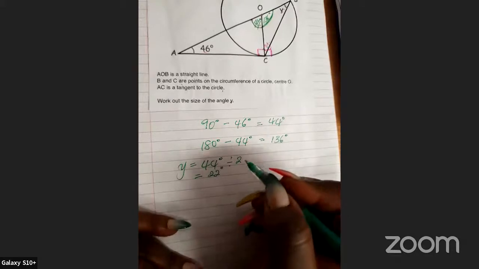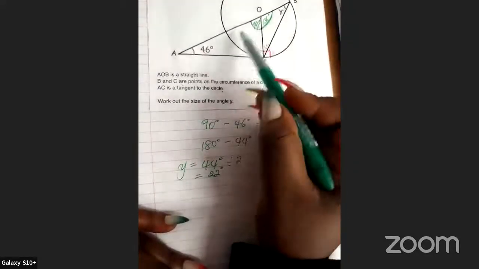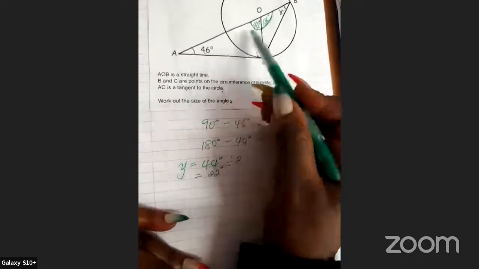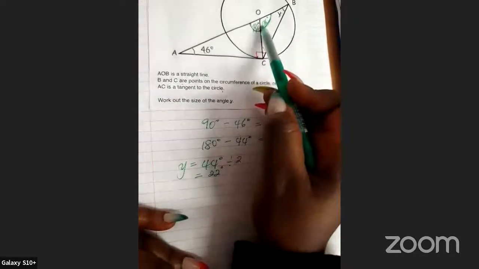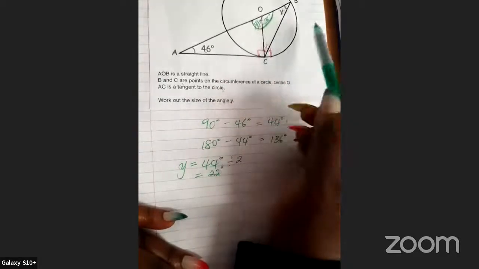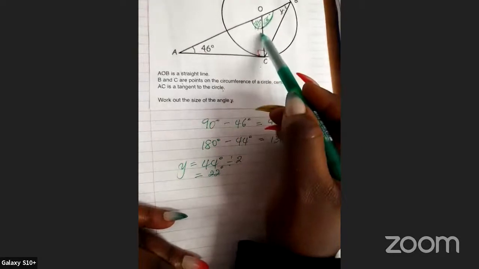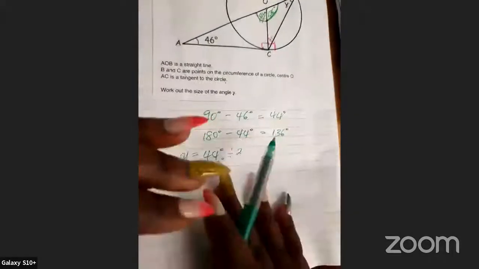All right, so a lot of rules to take into consideration. One, this is 90, which means that these two add up to 90. This is 136 because angles on a straight line. And then the isosceles triangle. All right, so that's it for that one.